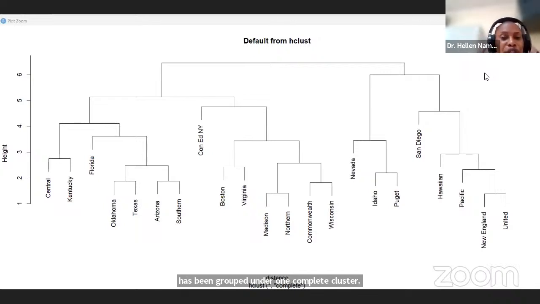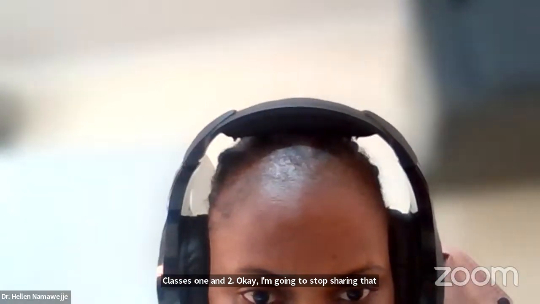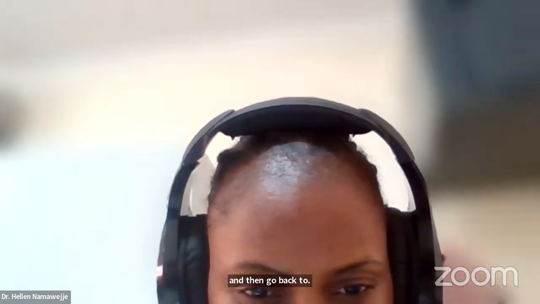Like I was showing you, this approach is subjective. For example, in case you put a line and it cuts across here, you can count the clusters that you have. In that particular case, you can count clusters 1 and 2. Okay, I'm going to stop sharing that and go back to my script.